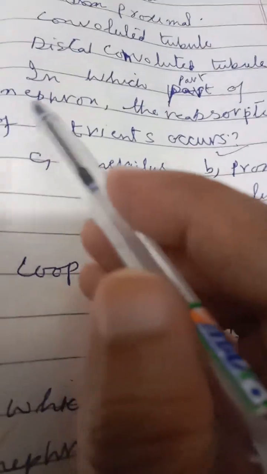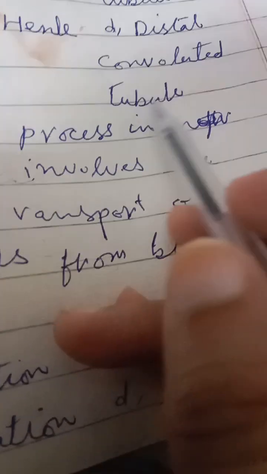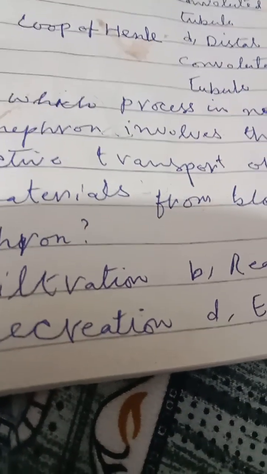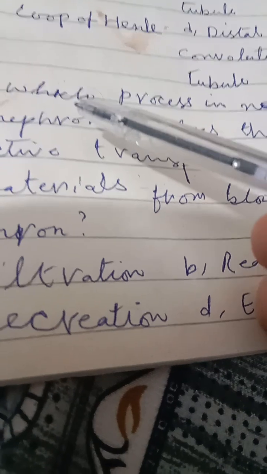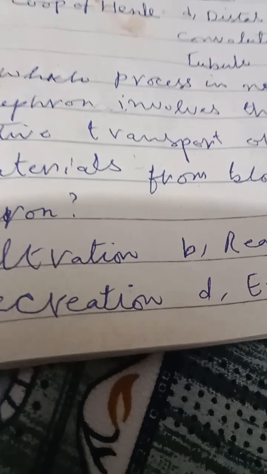In which part of the nephron does reabsorption of nutrients occur? Glomerulus, proximal convoluted tubules, loop of Henle, distal convoluted tubules. The tubes of the ureter carry urine from the kidney, through water extraction, and collect the water in the urinary bladder.